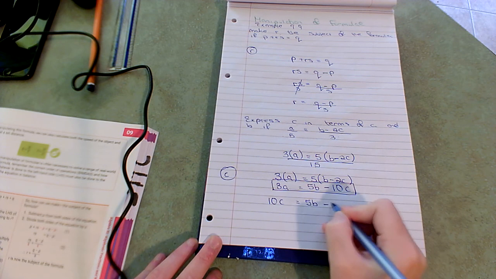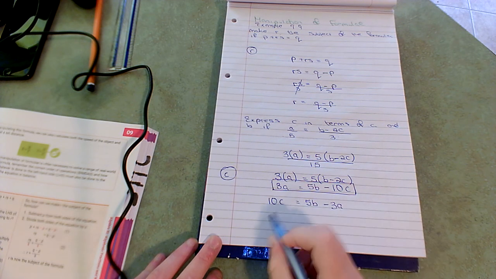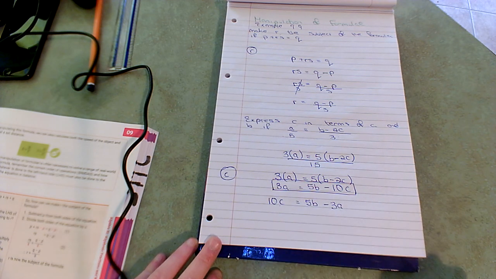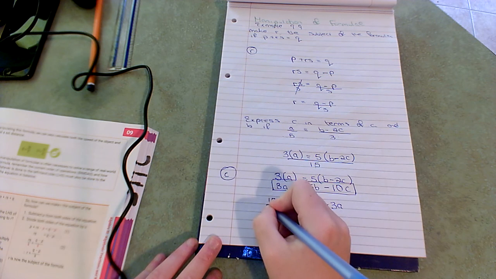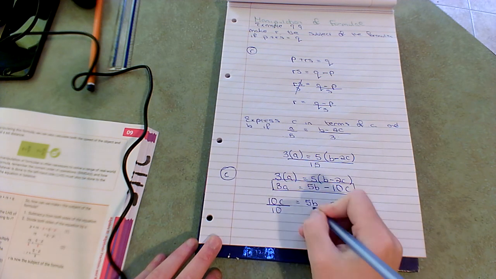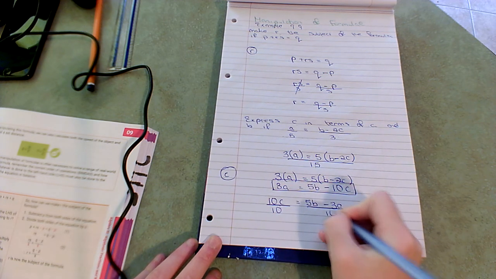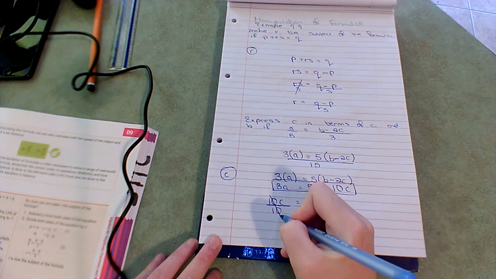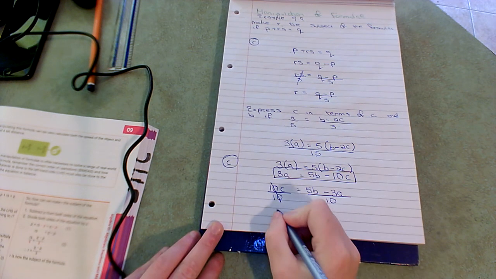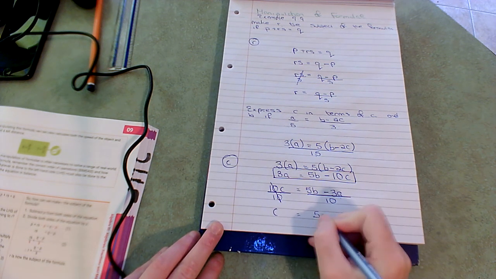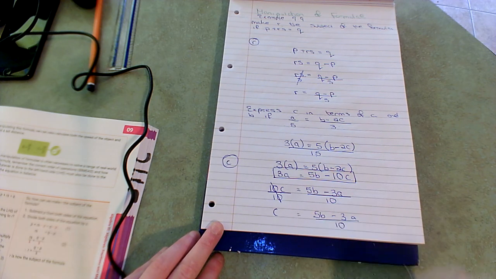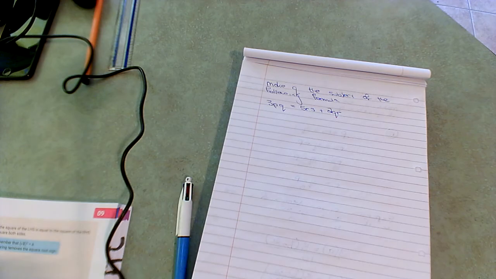I'm going to bring over my 3A and it's going to become minus 3A. This 10 is multiplying by the C, so to get rid of it I need to divide across by 10. 10 divided by 10 will cancel, so my final answer then is C is equal to 5B minus 3A all over 10.